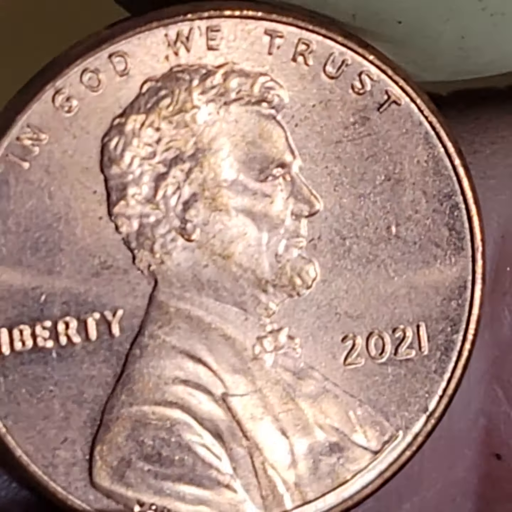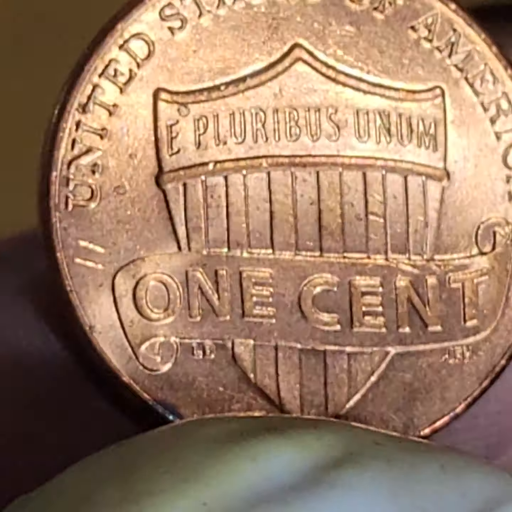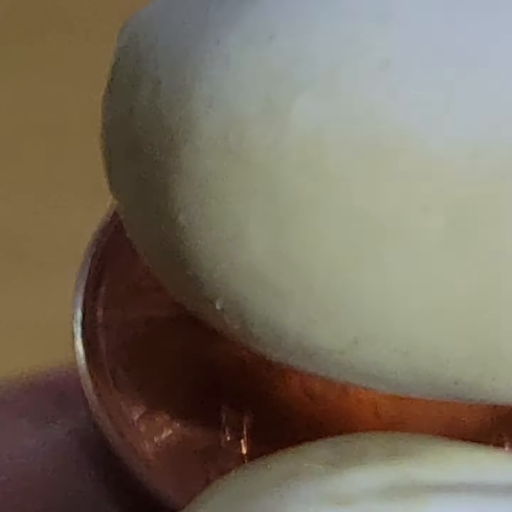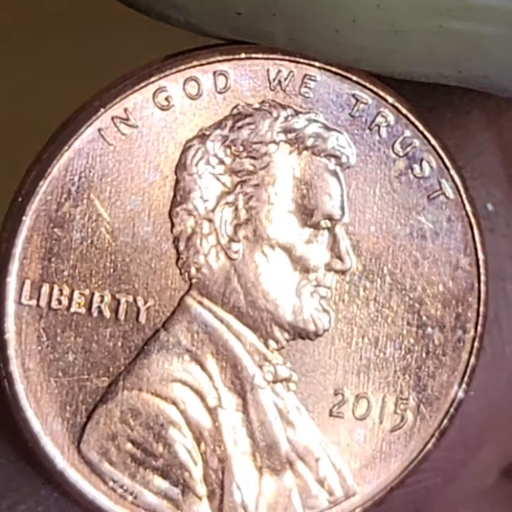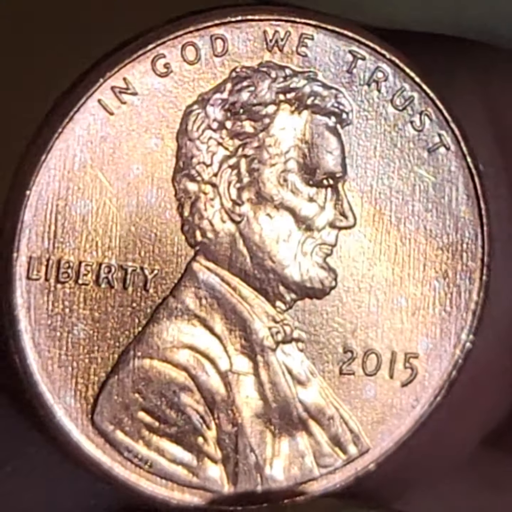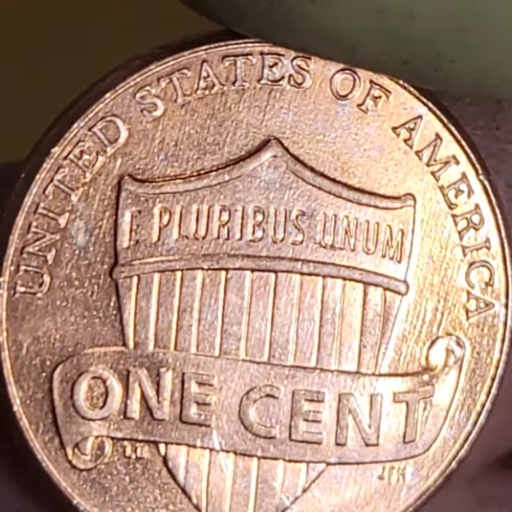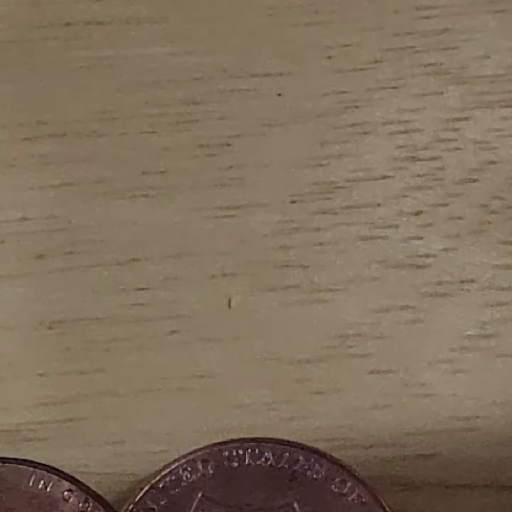Nothing burger. Oh man, that's a beauty, huh?